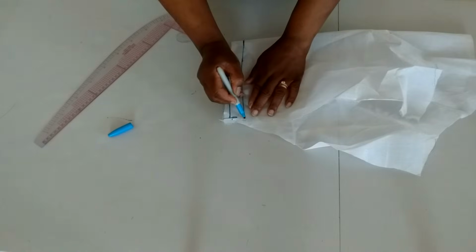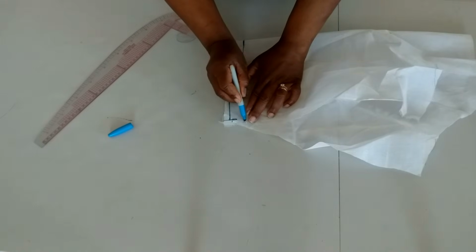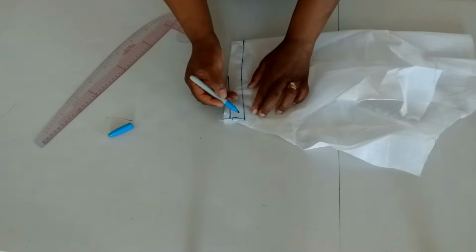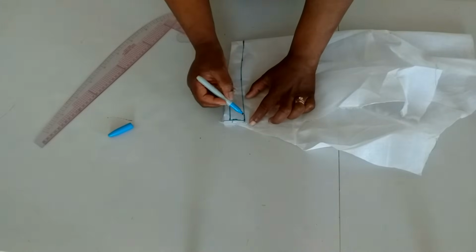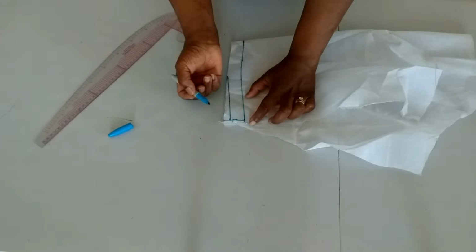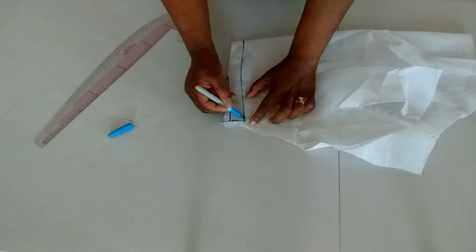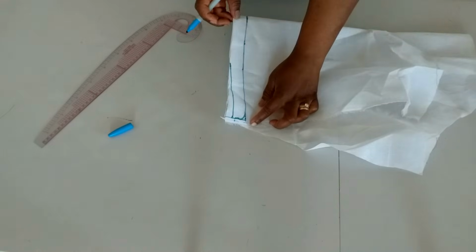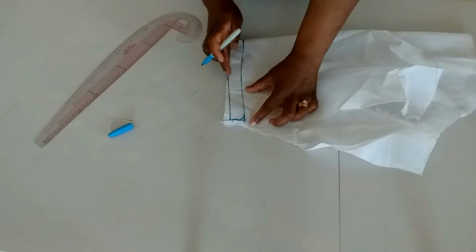So this is the collar stand. On this side, I'll curve it from this line to this line. So I'm going to cut it out. I'm going to cut it.